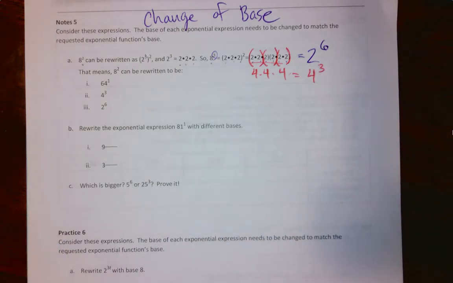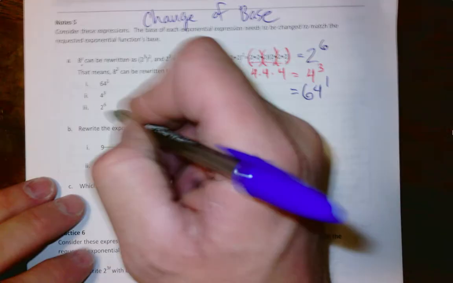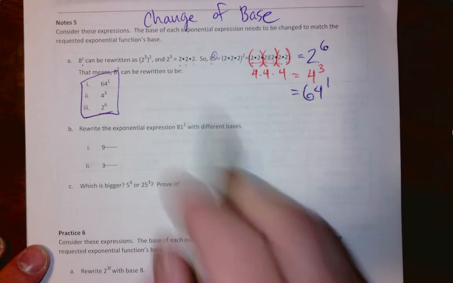But if you're stuck, you're not sure what the answer actually is, just put everything together. 8 squared is 64. So it has an exponent of 1. And that's why those are the 3 different examples. 4 ways total, but 3 ways that are added to 8 squared to show you how you can achieve 64 as an answer, just by changing the base.